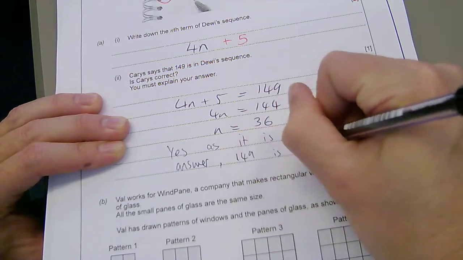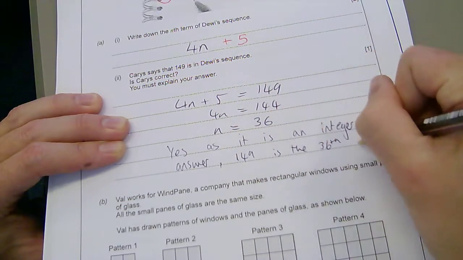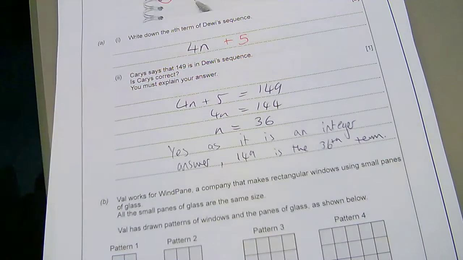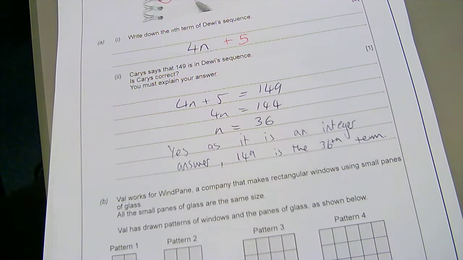149 is the 36th term. Okay. Part B is looking reasonably tricky. It says Val works for a company that makes rectangular windows using small panes of glass. All of the small panes of glass are the same size. Val has drawn the patterns of the windows.